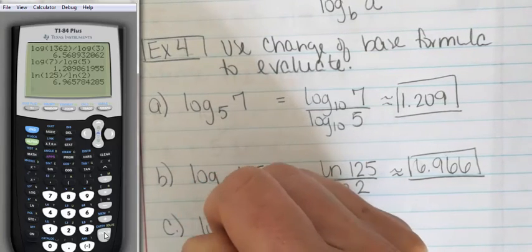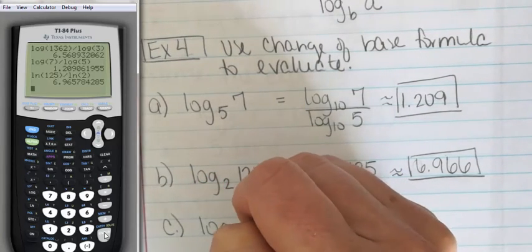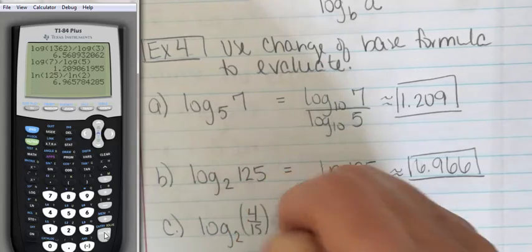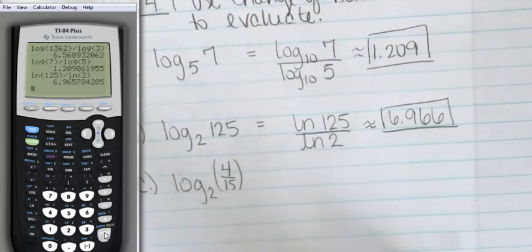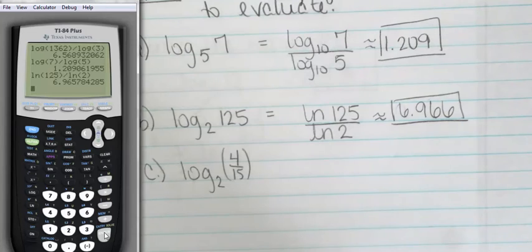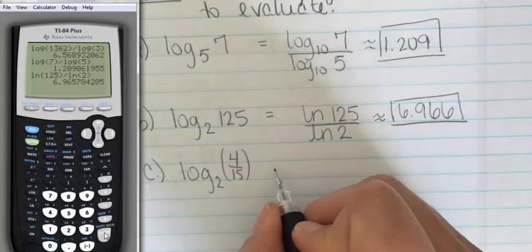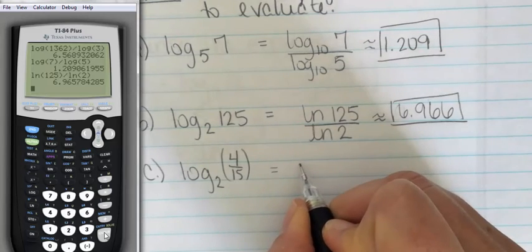So how about I do a log base 2 of 4 over 15. So you have a couple ways to deal with this. One would be to use our new properties so that you don't have to worry about maybe dealing with a fraction. Okay, you could turn this into a difference and then take the difference between the two logs. The other thing that we could do is we could actually use fractions here. Why don't I do it both ways just for fun? So why don't we start by breaking this up into two logarithms.